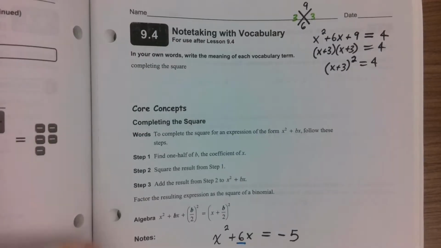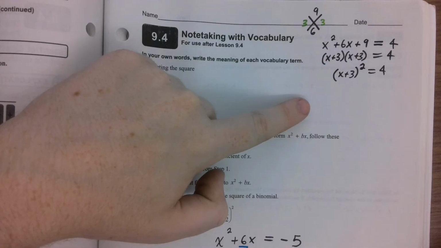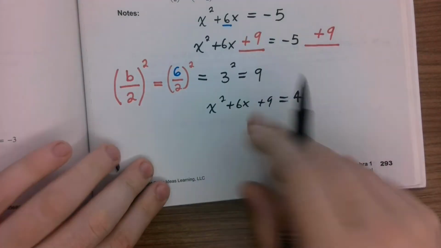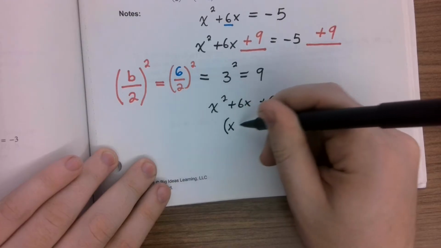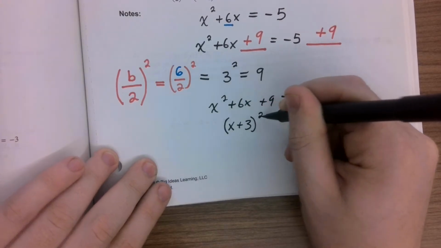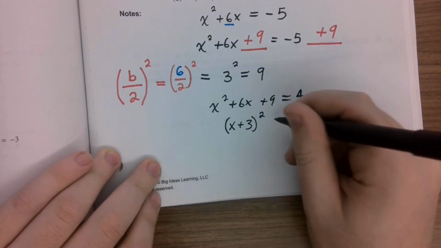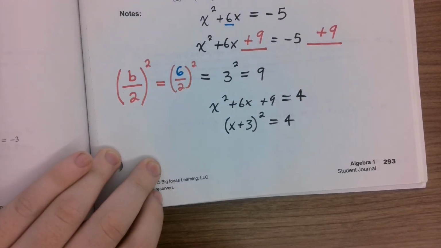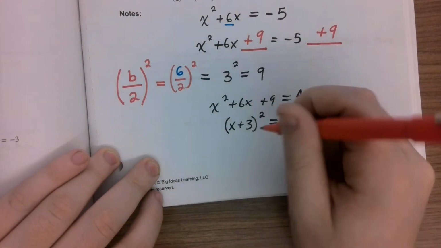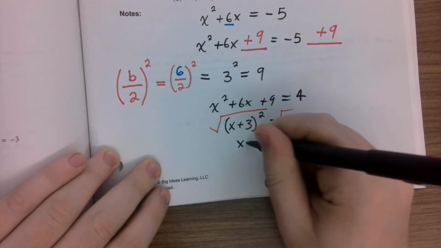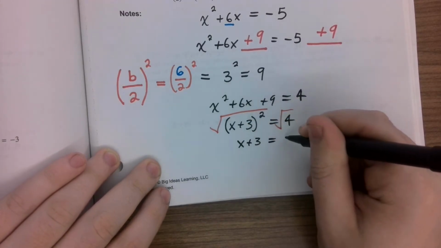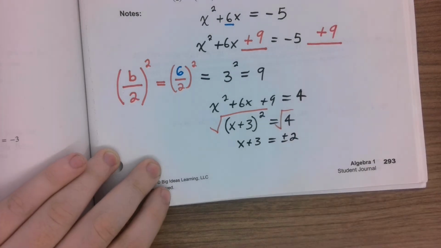This is just like the problem we did up above, and we could finish this problem in the same way. We could finish it by realizing that this perfect trinomial ends up giving you x plus 3 times x plus 3, or x plus 3 squared. That equals 4. Then we could square root both sides. Bam, bam, bam, bam, giving you x plus 3 equals plus and minus 2.